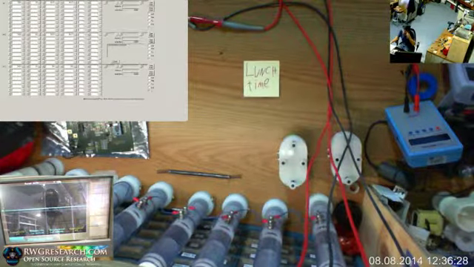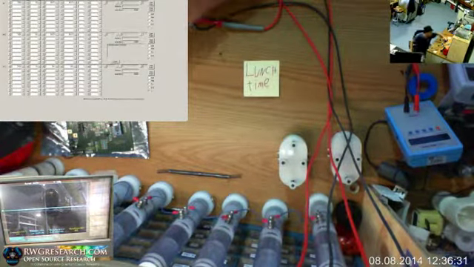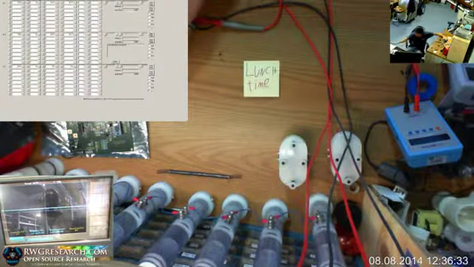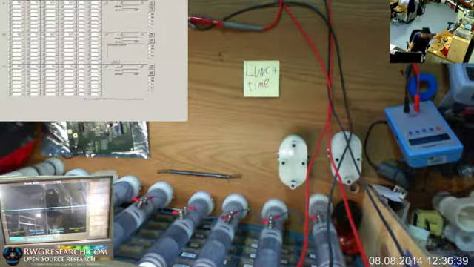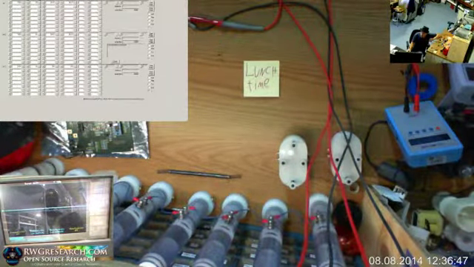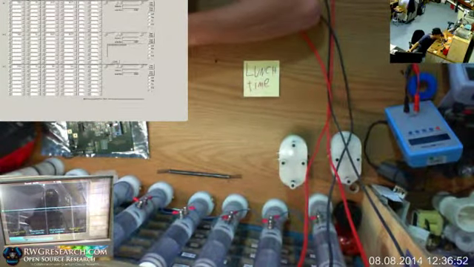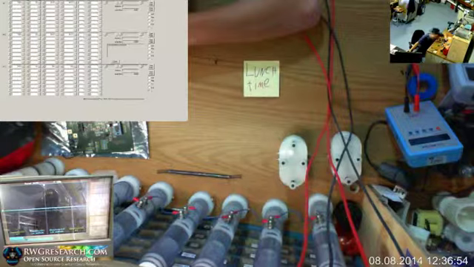See, diode 4. Diode 4. Connected to ground. Right.